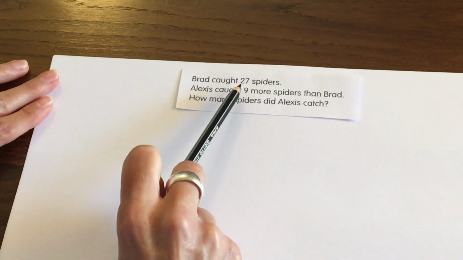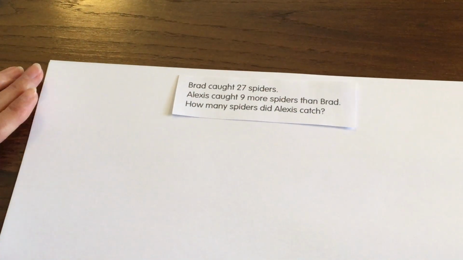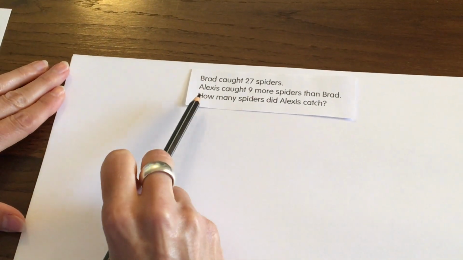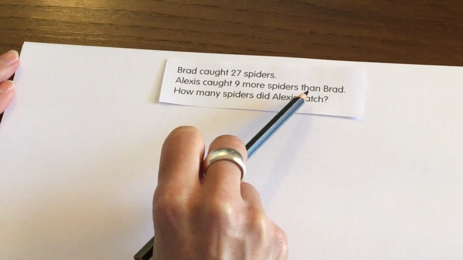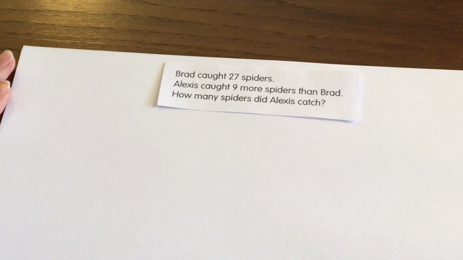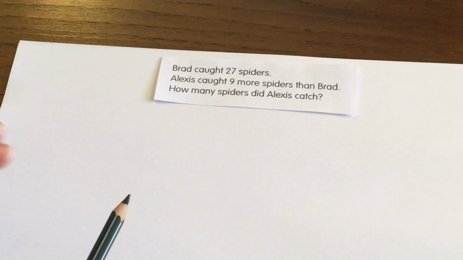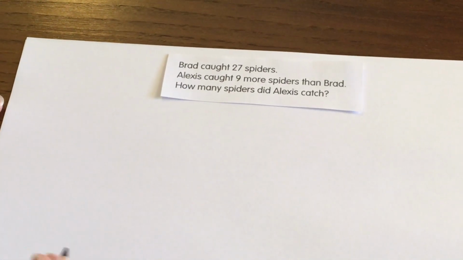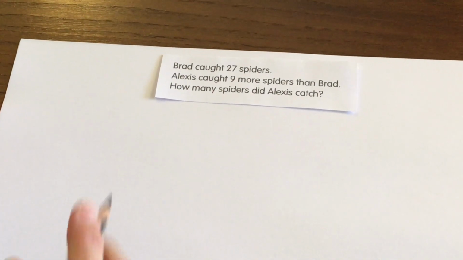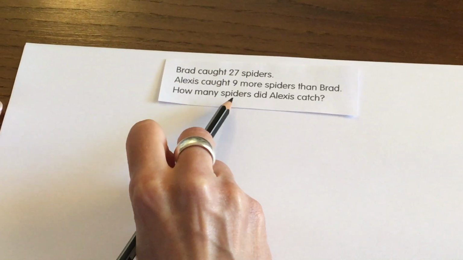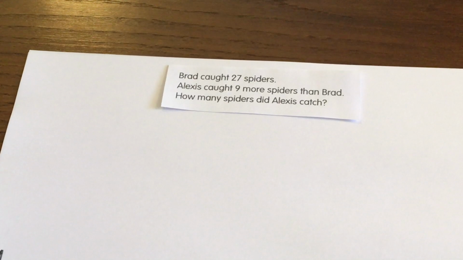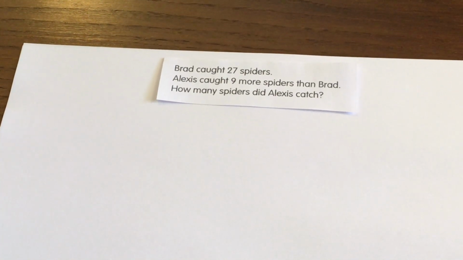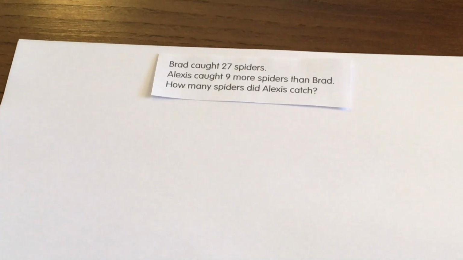Brad caught 27 spiders. Wow, that's a lot. Alexis caught 9 more spiders than Brad. So that tells us that Brad caught 27, and Alexis caught more than he did. How many spiders did Alexis catch? So that's what we're trying to figure out, the number of spiders that Alexis caught.